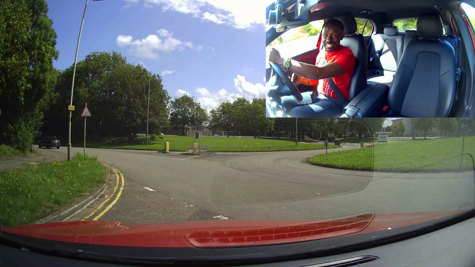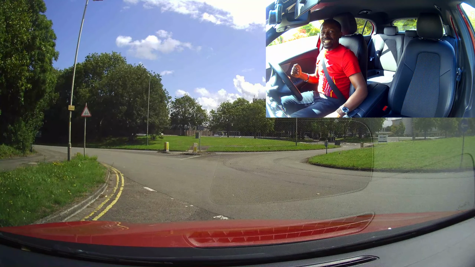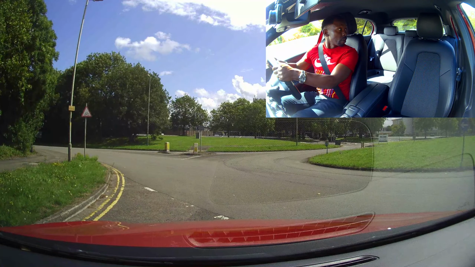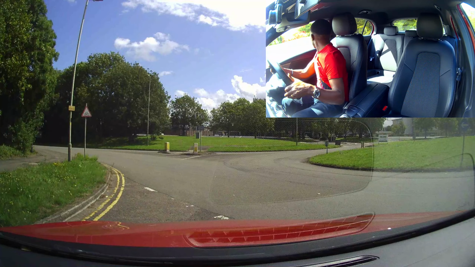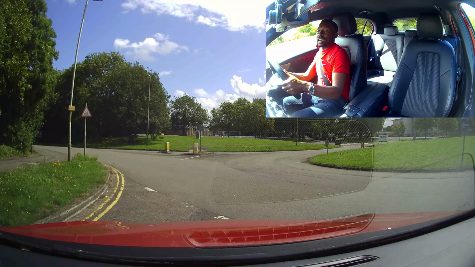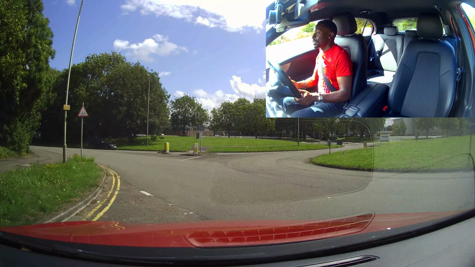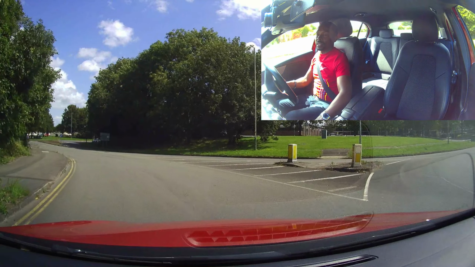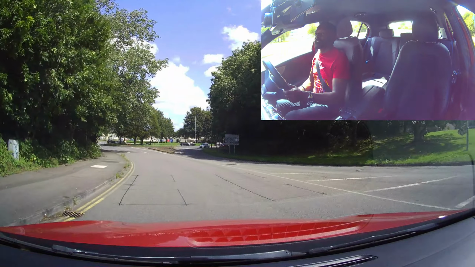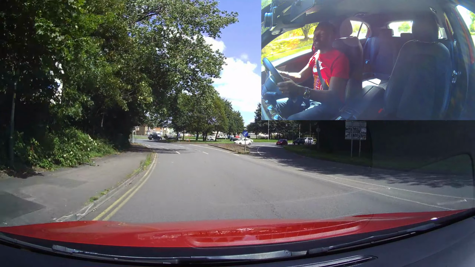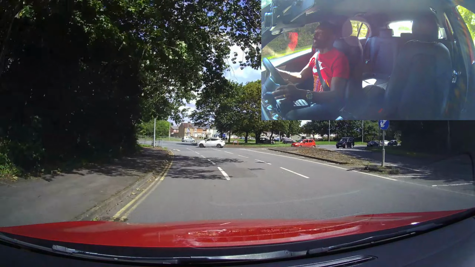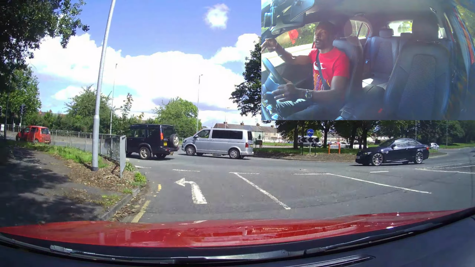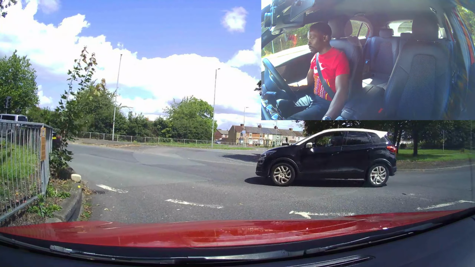Shall we practice? There we go. Now I'm ready to move off, and I'll look all the way around 360, and I'll move off. I'm going left here, so I'll signal left, and at the next roundabout I am turning left. Mirror, signal. This one says left only. There are 3 lanes with left only on the floor, so that's why I'm on the left, because it goes just left.